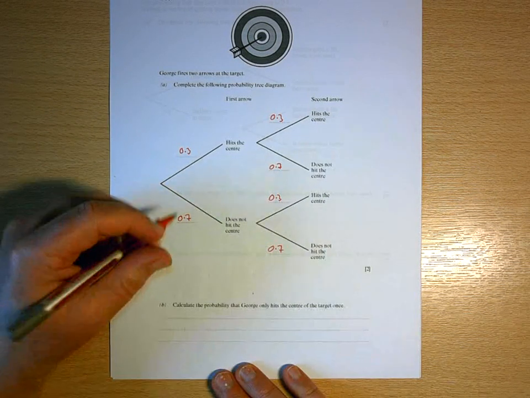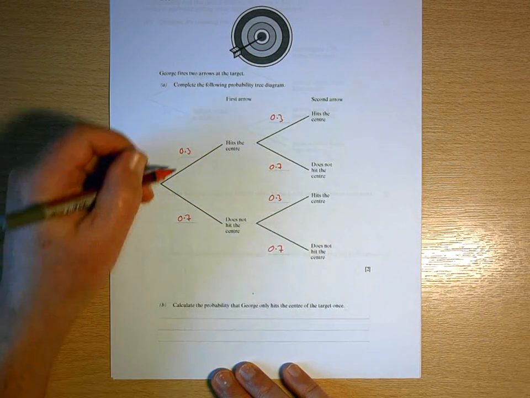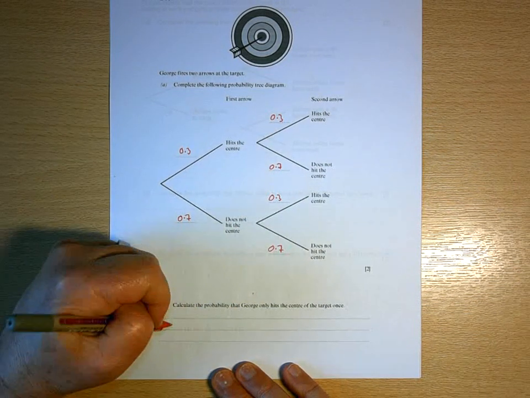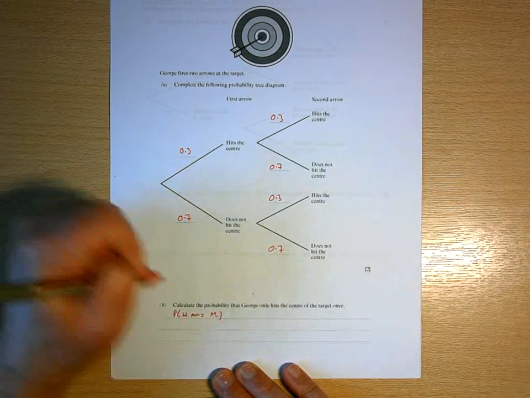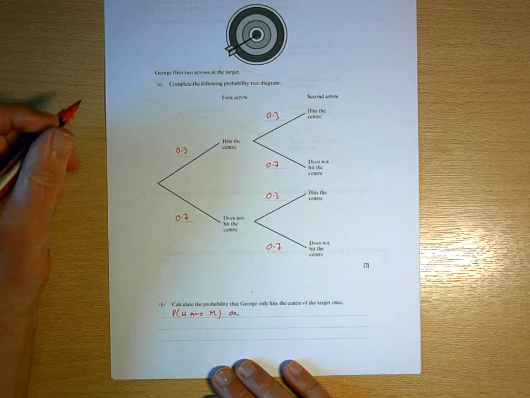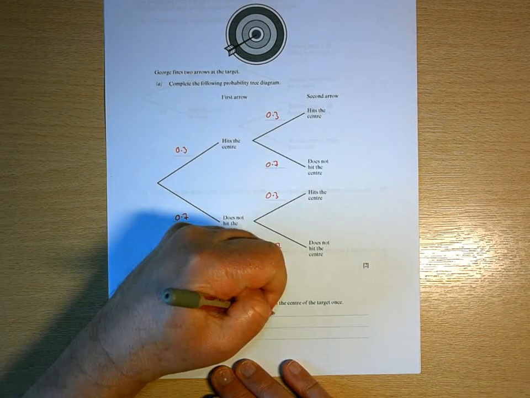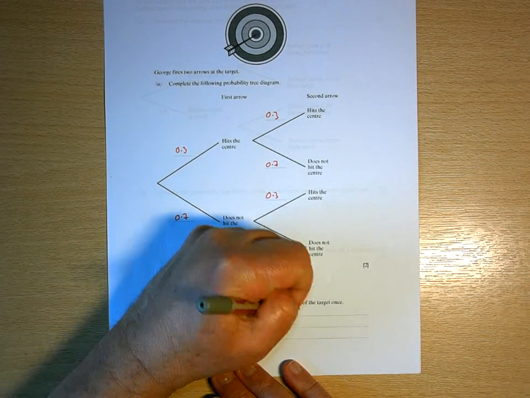Calculate the probability that George only hits the centre of the target once. So he's either going to hit and miss, so probability hit and miss, or miss and hit.